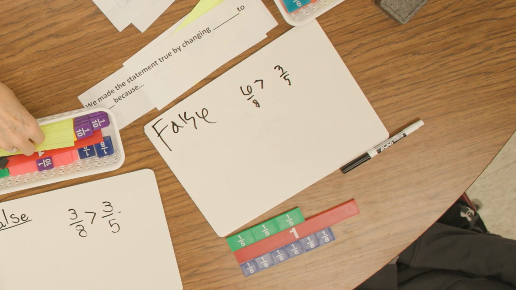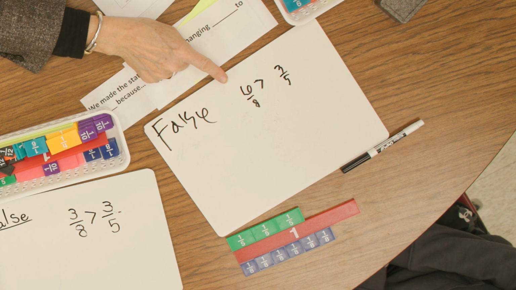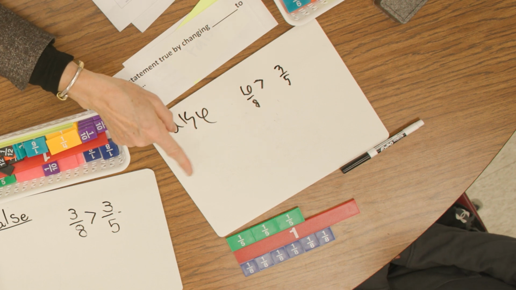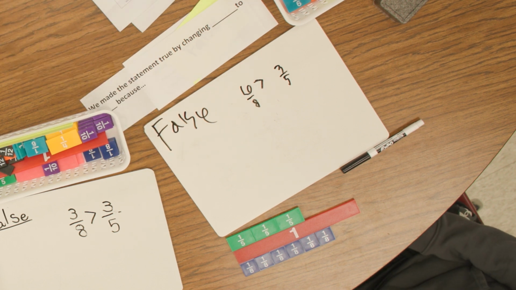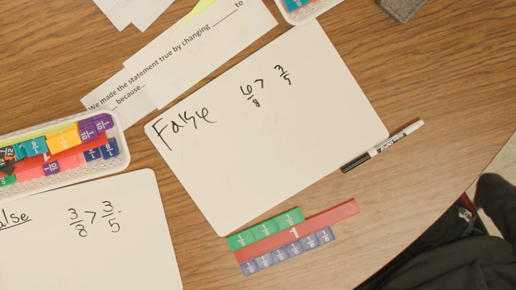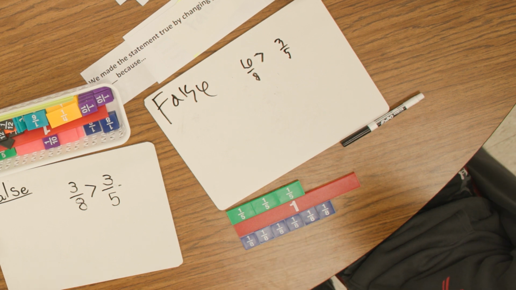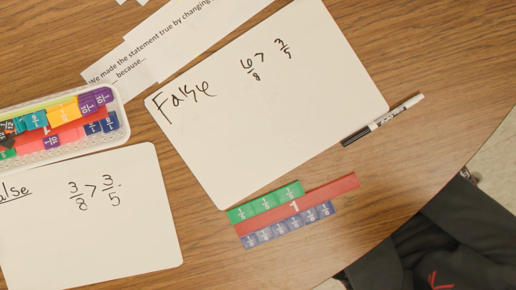Okay. You changed it to 6/8, so you doubled it. Looks like you doubled 3/8. And what can you tell me by showing your model that that is a true statement? What do you notice? I noticed that 6/8 in here is greater than 3/5.